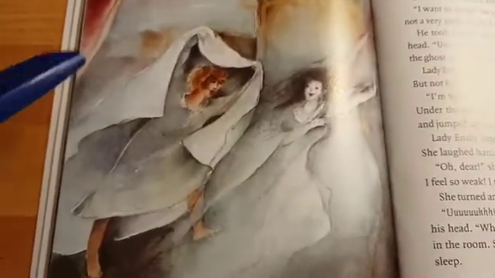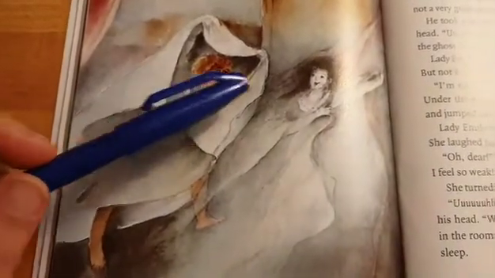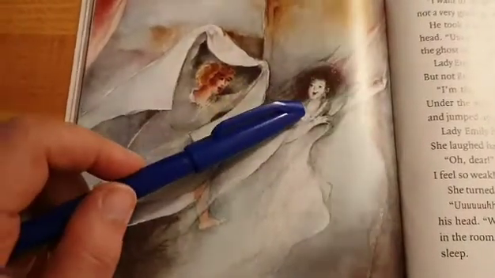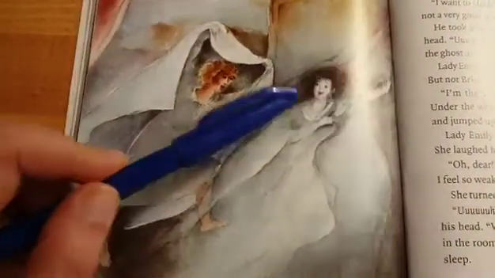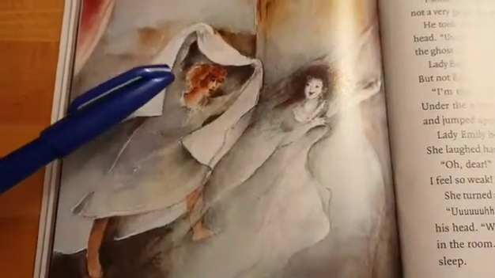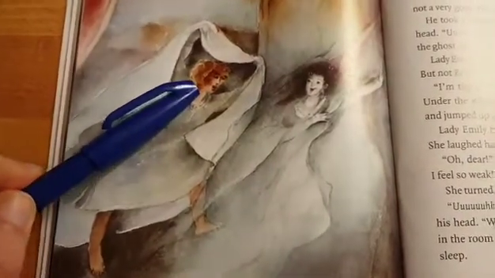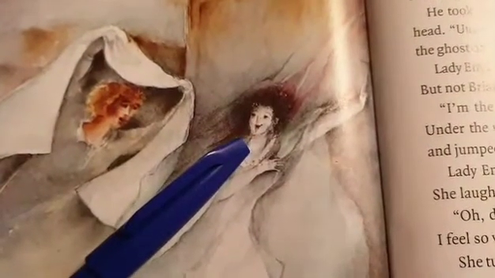But when I look at this picture, the first thing I notice are the people. And I know that that is Brian, and there is Lady Emily. And then I can ask myself, what are they doing? Well, Brian is under a sheet, and you can see that Lady Emily is laughing, right?